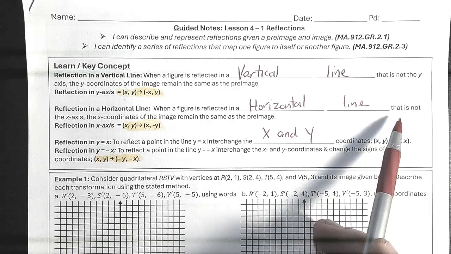All right, so reflection in a horizontal line. When a figure is reflected in a horizontal line that's not the x-axis, the x-coordinates of the image remain the same as the pre-image. The y, we multiply by -1. So x comma y becomes x comma -y. So this one was -x, y, this one's x, -y.